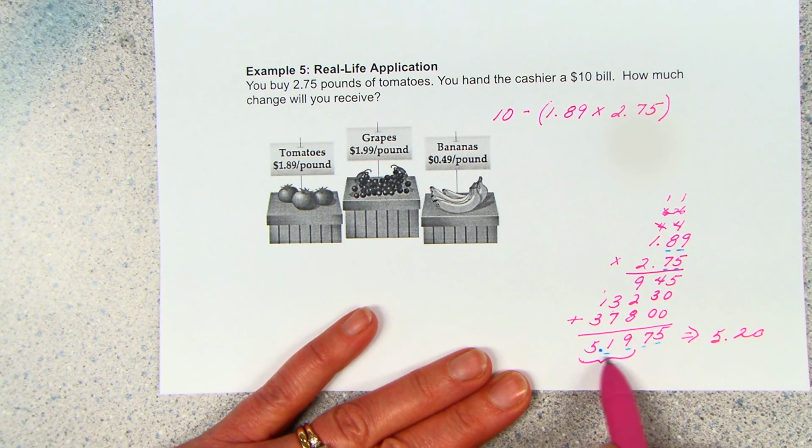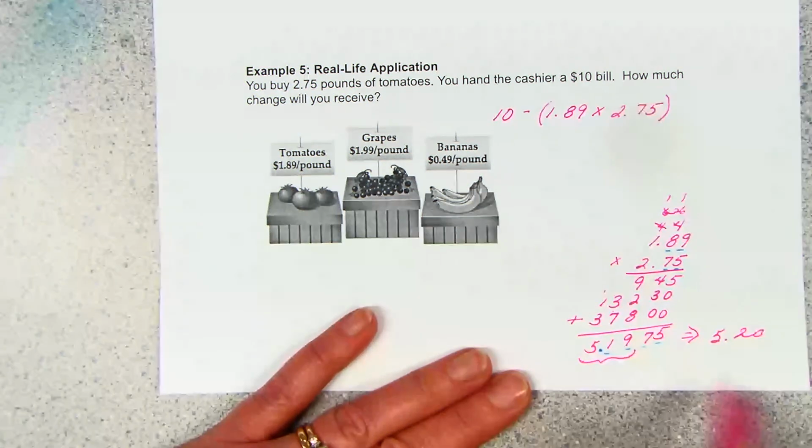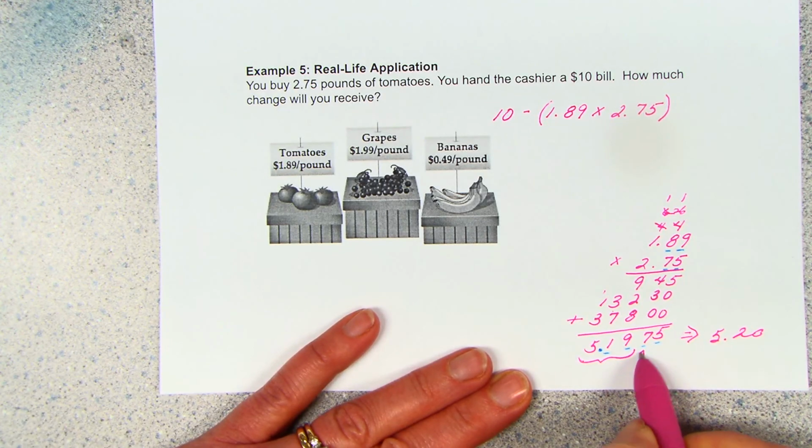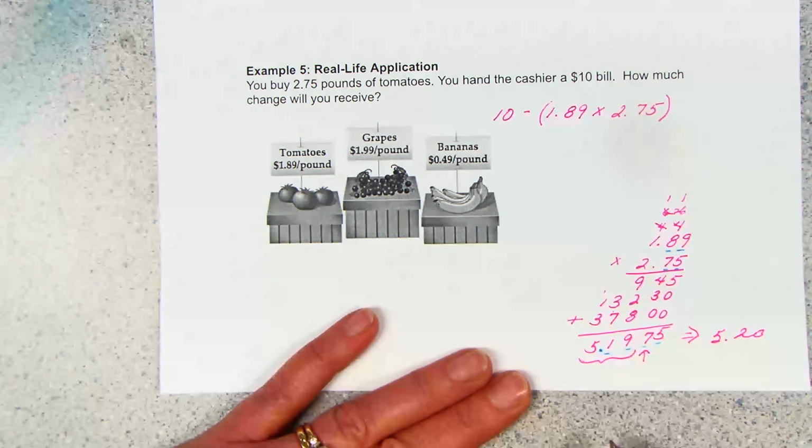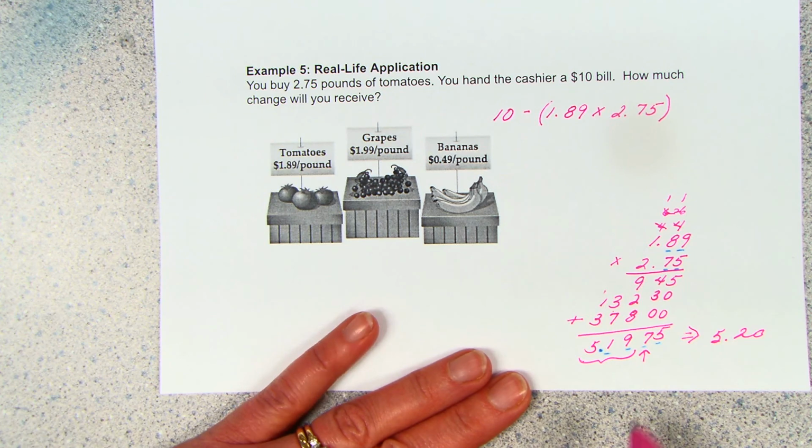Let me talk through that again. I'm going to round to the nearest penny. So I look at the next number, which is a 7. If that number is 5 or greater, that tells me to round up. So I'm going to have $5.20. If this had been a 4, then we would have left it $5.19, right?